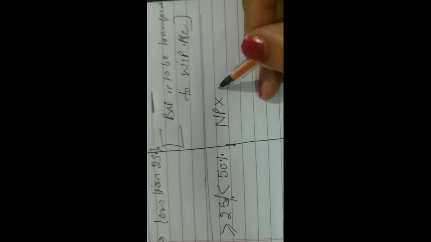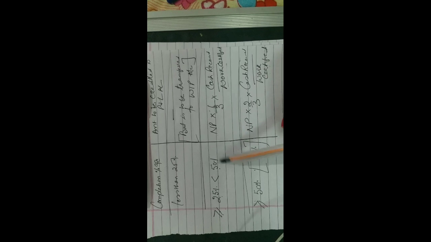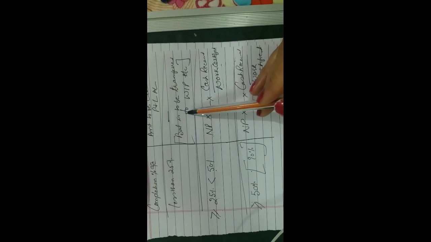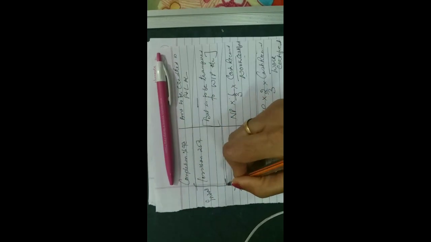This notional profit is to be taken in this formula: notional profit into 1/3 into cash received over work certified. So this is the formula. This formula is used when the contract is in its initial stages, so I can write it over here, initial stages. This is the first part. And these two formulas are used when the contract has sufficiently advanced.